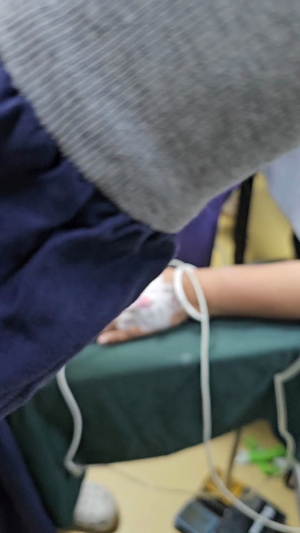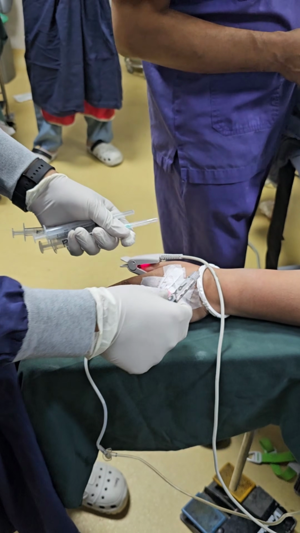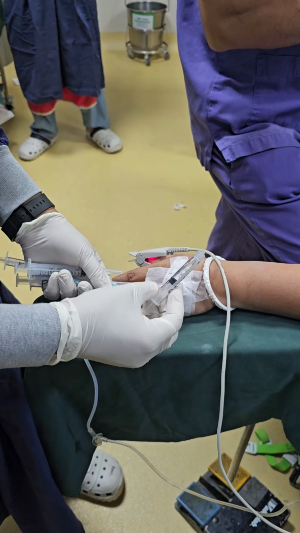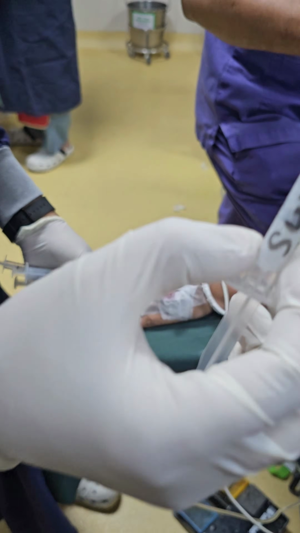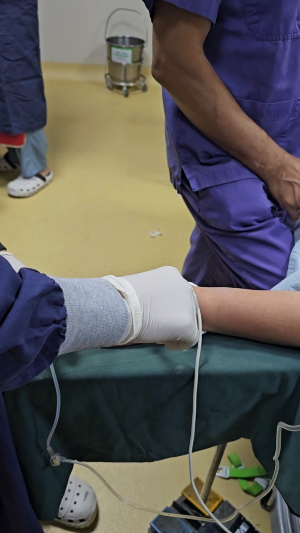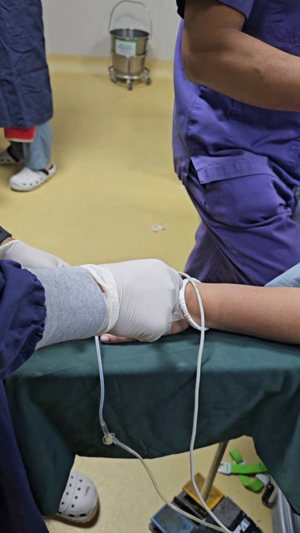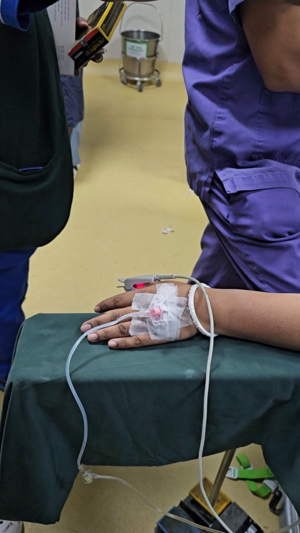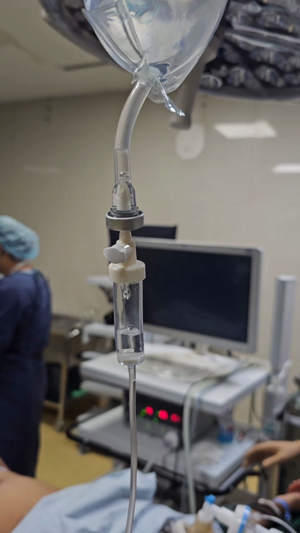Now we are giving the depolarizing neuromuscular blocking agent, which is suxamethonium. And suxamethonium has been given. After giving the suxamethonium, we can see fasciculation in her hand. We are waiting for the fasciculation.